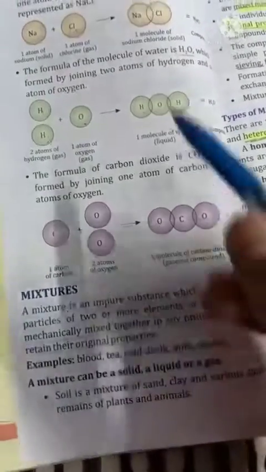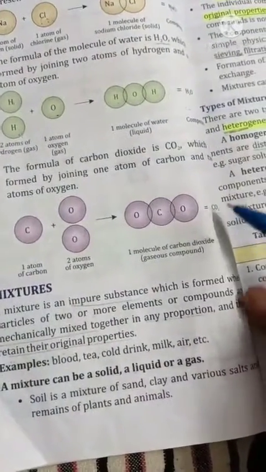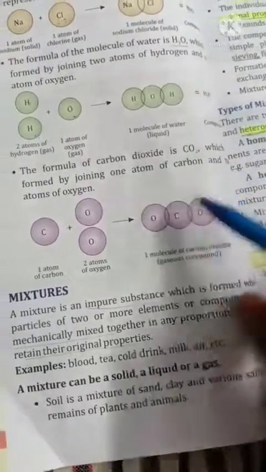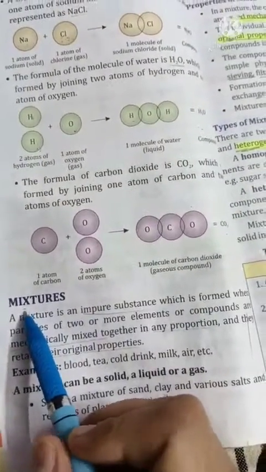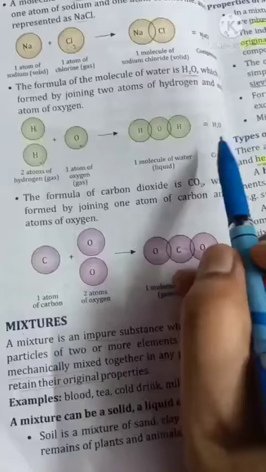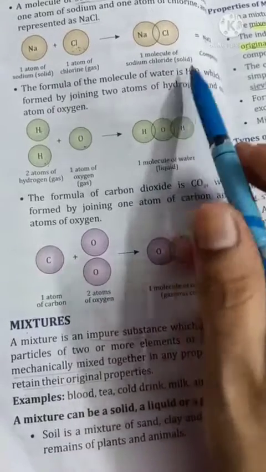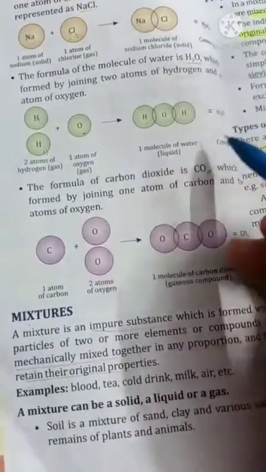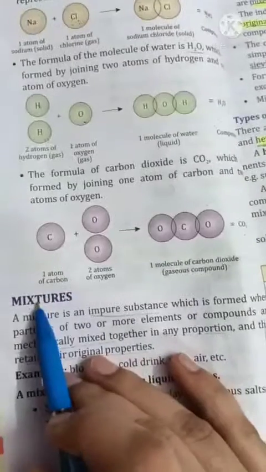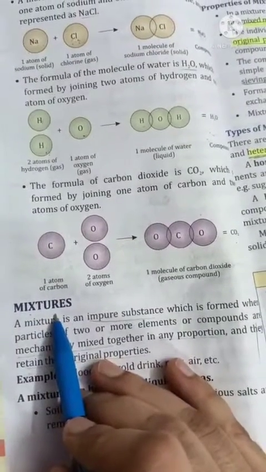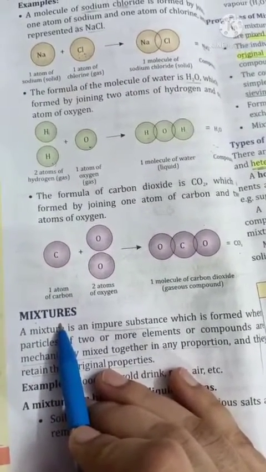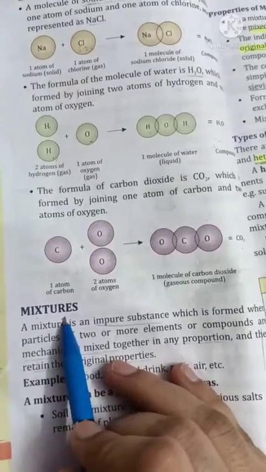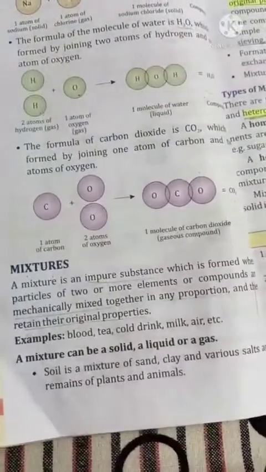For example, carbon dioxide is a compound, we know. Water is a compound. If we mix these two compounds, what do we get? We get a mixture. NaCl is a compound, and water is also a compound. NaCl is salt and water is water only. So if we dissolve this salt in water, what do we get? We get a mixture.